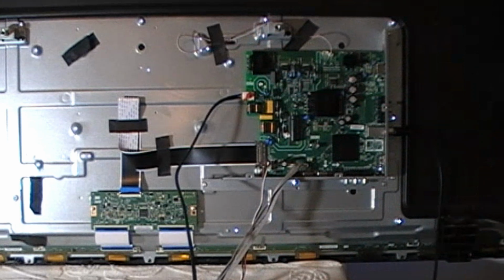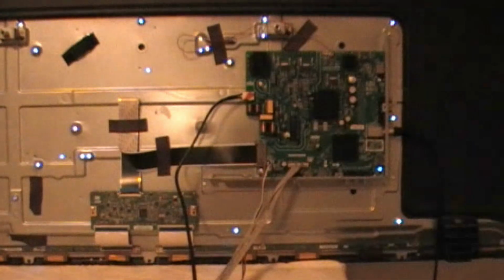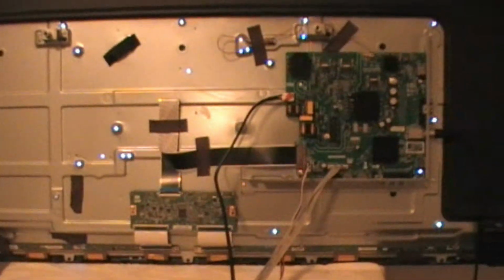Now I'm going to wait for the LED lights to go off. I'm just going to wait until the LED lights go off.